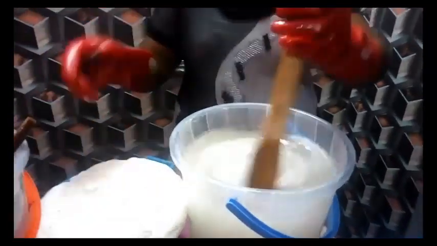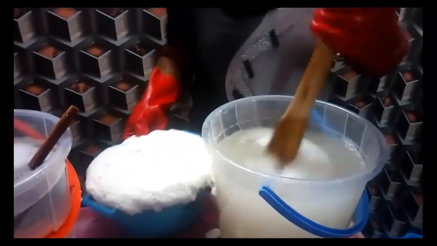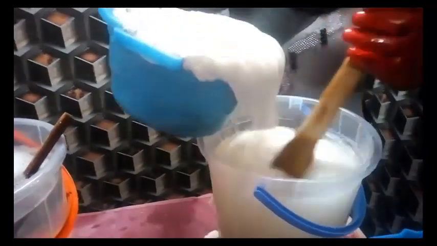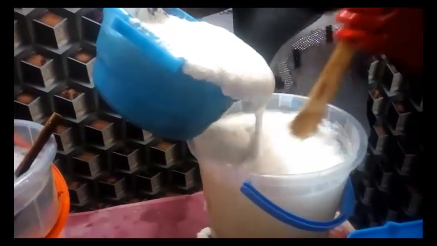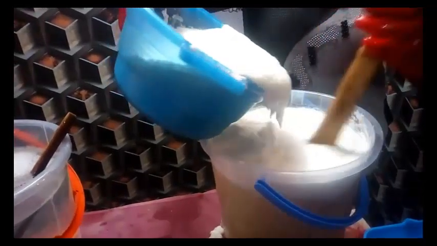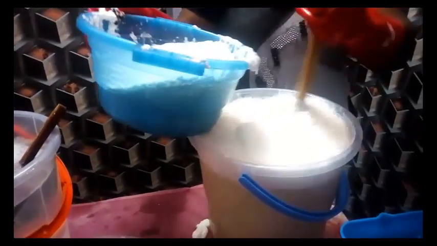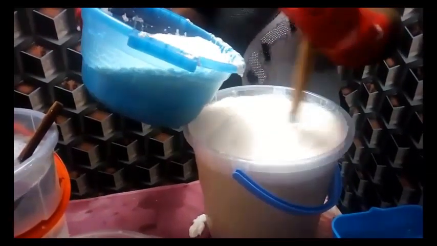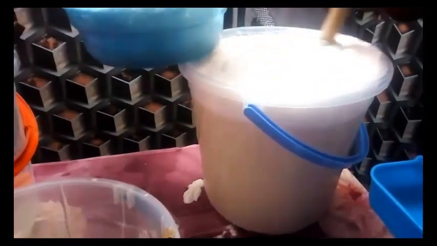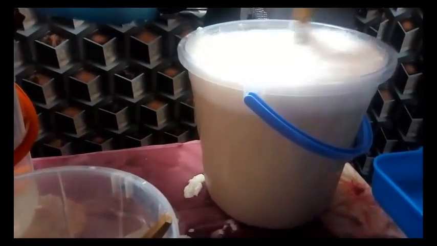So you add this gradually. You can get a bigger bowl when you're doing your studio. I'm sure you're seeing what is happening here already.